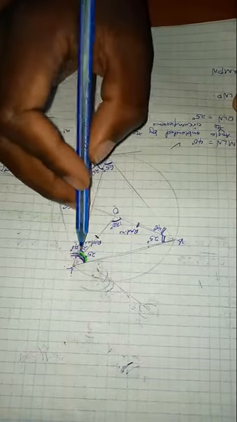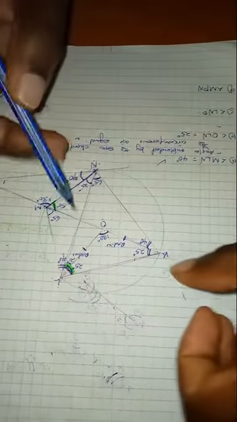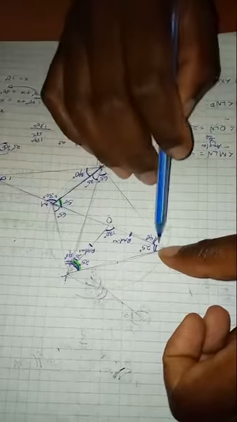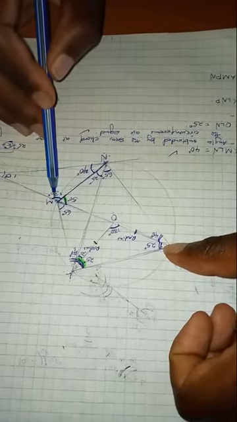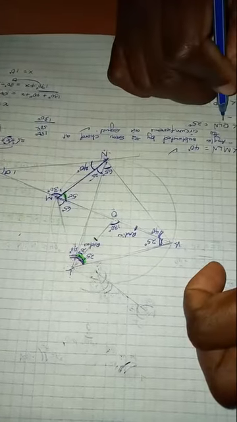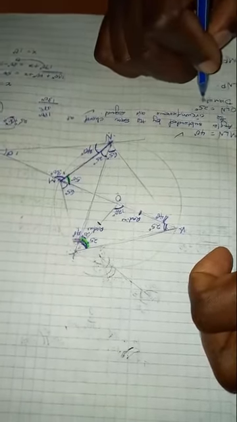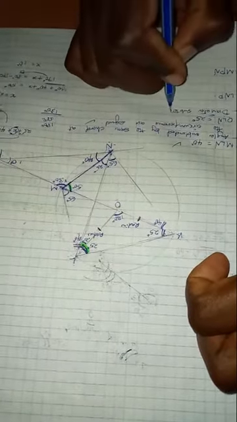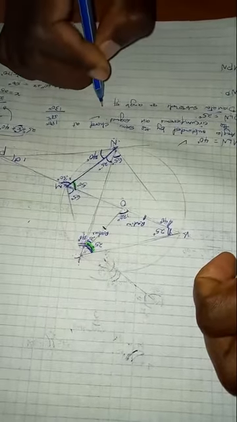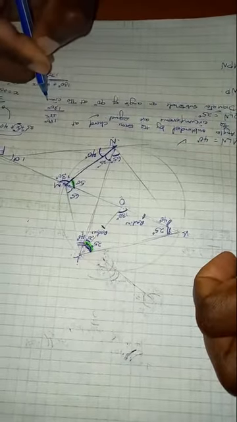Now, for this 25, you can say that we got it from 90. The diameter subtends an angle of 90 at the circumference. So you can give that: diameter subtends an angle of 90 degrees at the circumference.